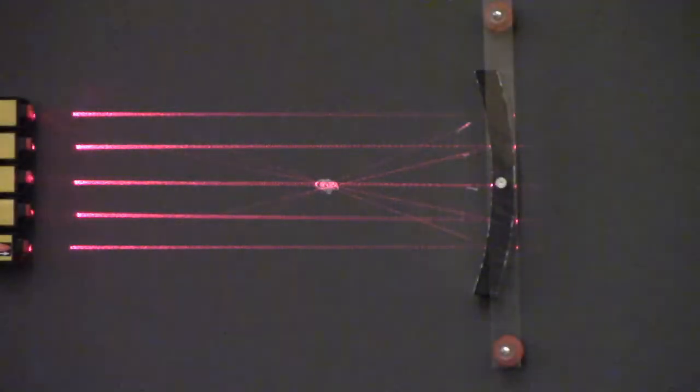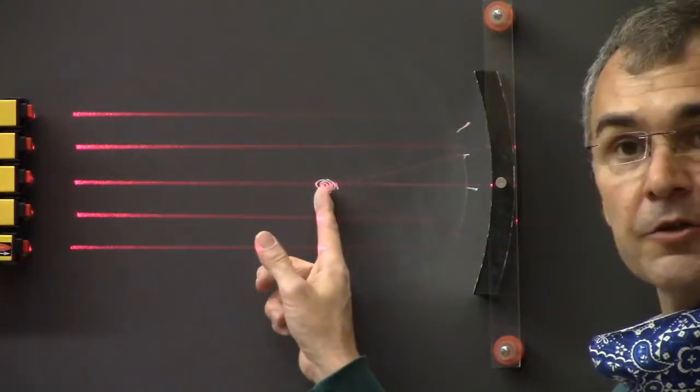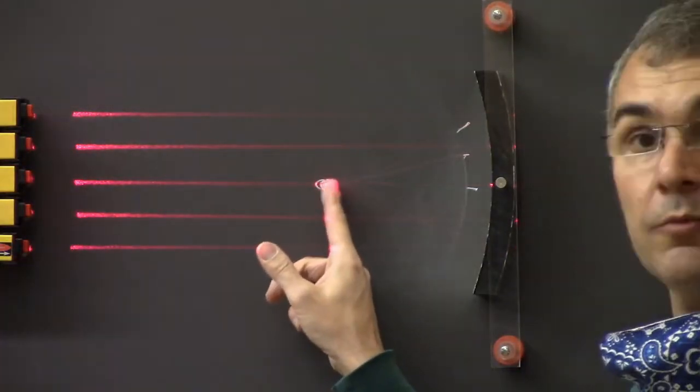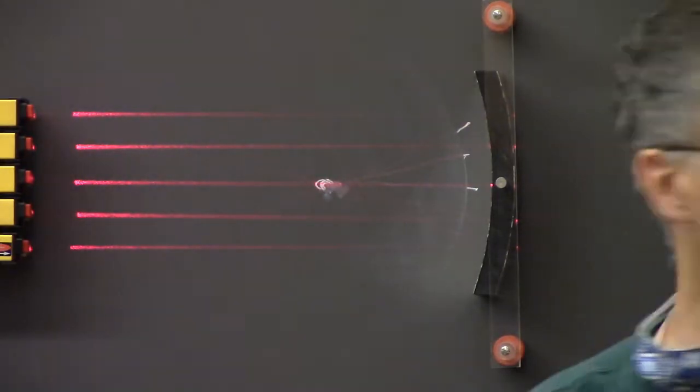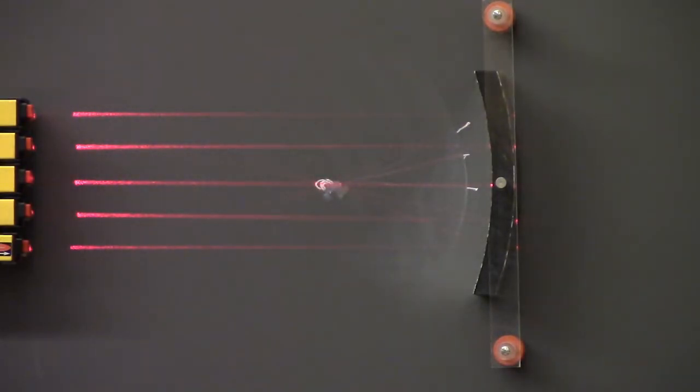You can see the red laser is a little dimmer, but I think you can see that they all converge here, and I might even be able to do that with chalk. Yeah, I think you see all the rays converge to this point here when they reflect in the converging mirror.